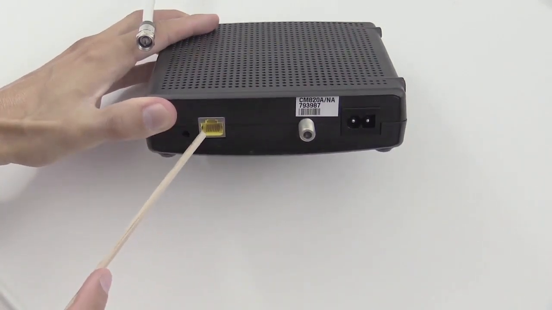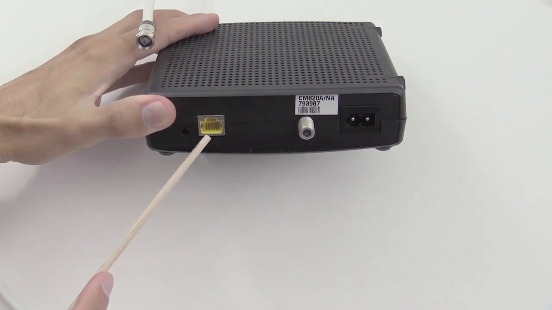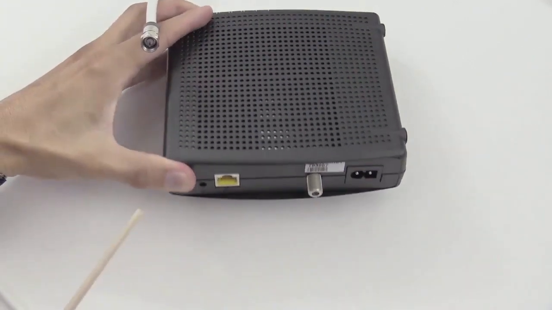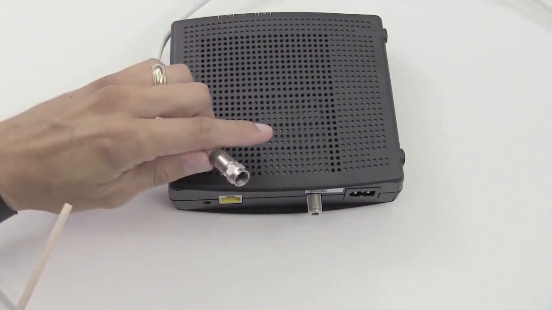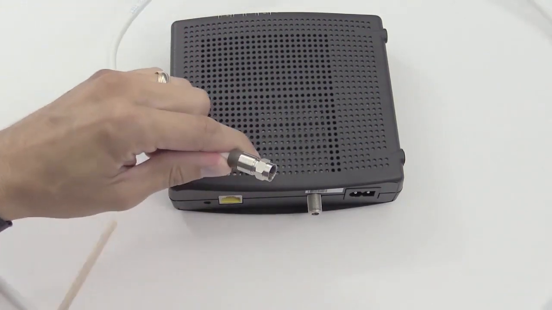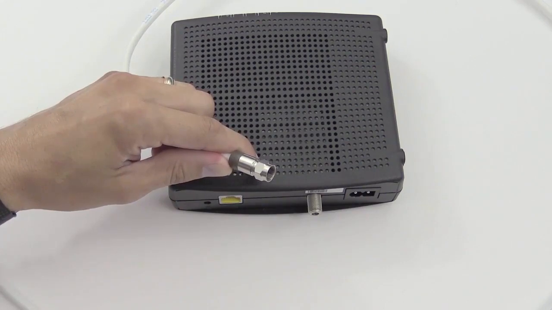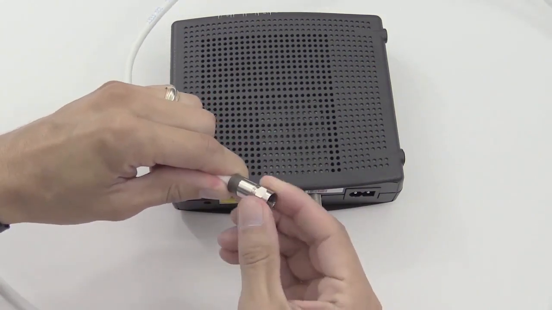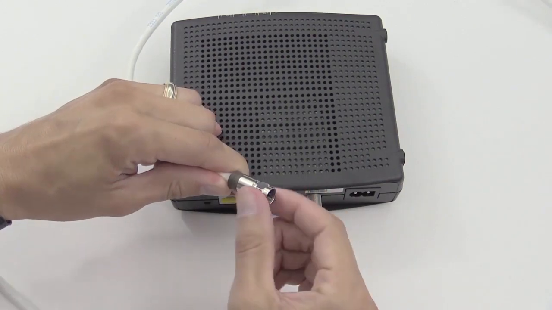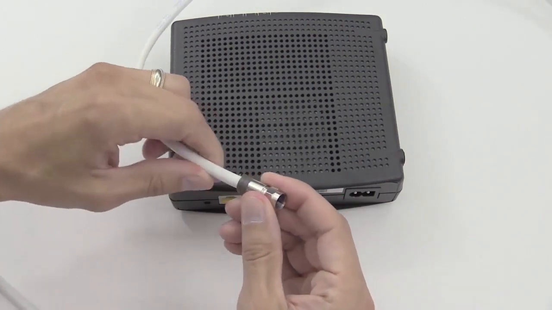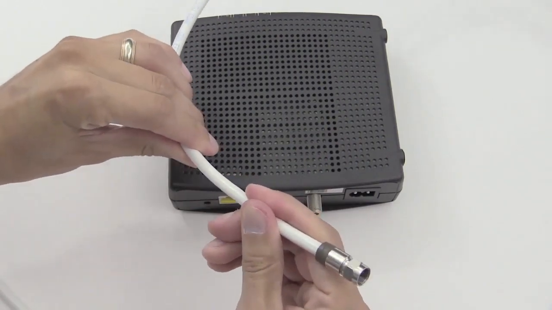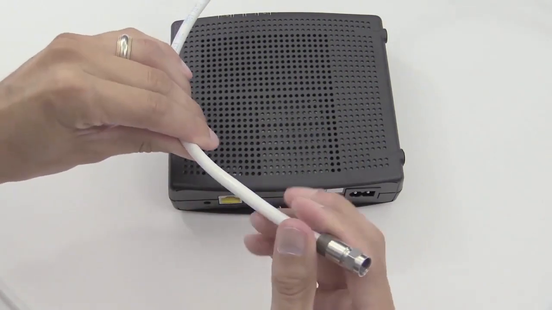And we have our RJ45 connector to go out to a desktop computer or laptop or to a router, and our power connection. And if you look here at the connector, this is a typical screw-on connector, and it screws on to the terminal here. So that's your standard F connector, which is crimped onto an RG6 coaxial cable.